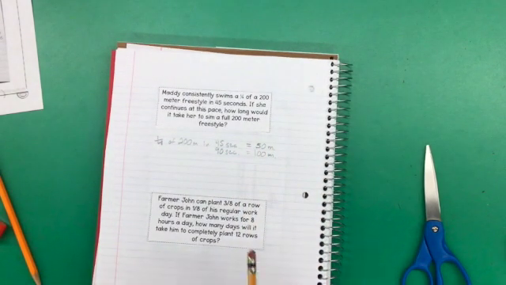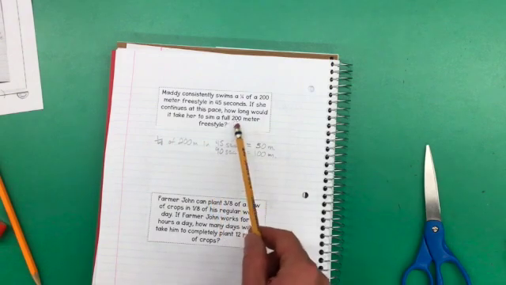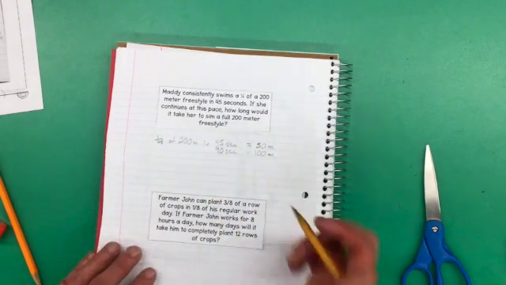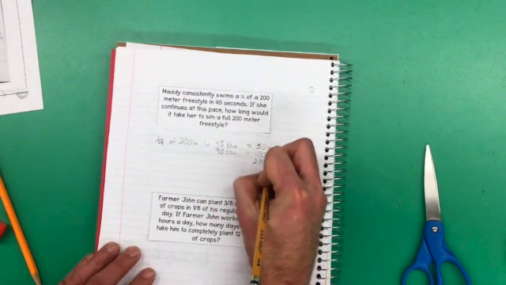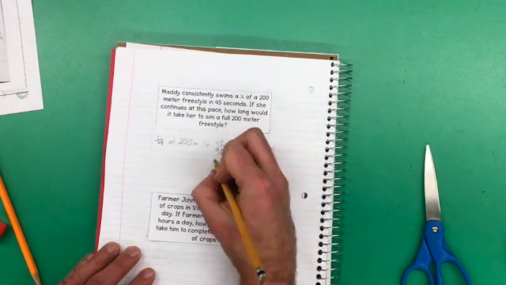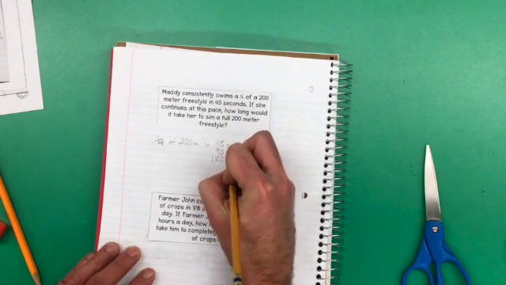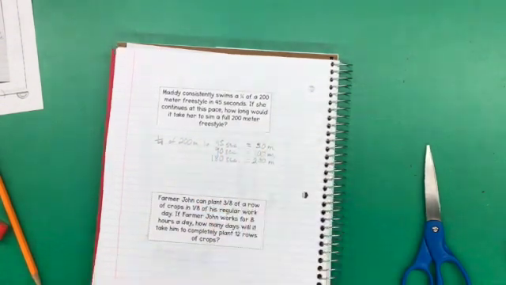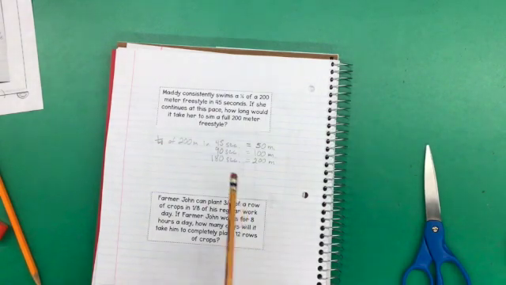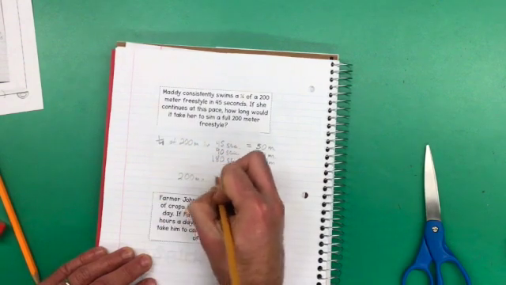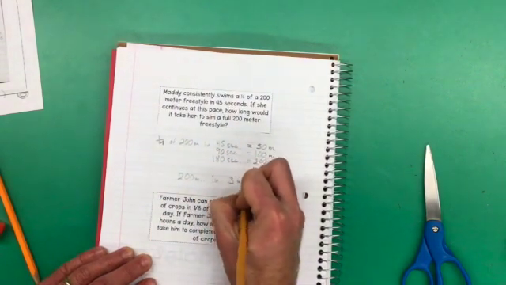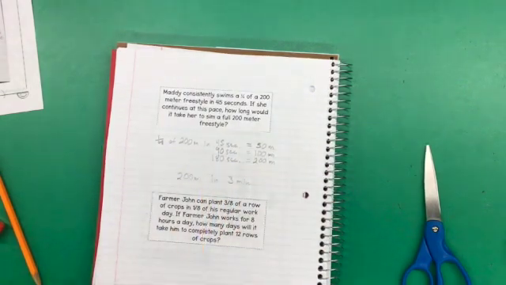Okay, so if we double that again, then we'd get to our 200-meter freestyle. So if 200 meters, that doubles. So then what's double of 90? That is 180 seconds. So we know that Maddie can swim 200 meters in 3 minutes. Because 180 seconds, of course, is 3 minutes.